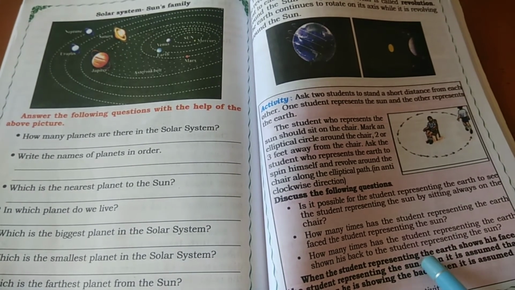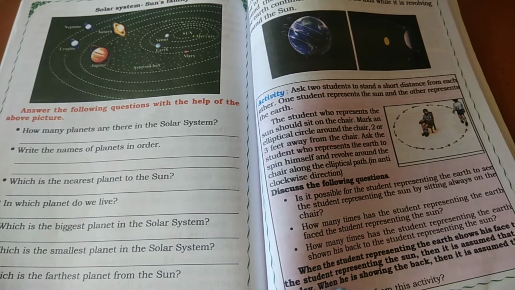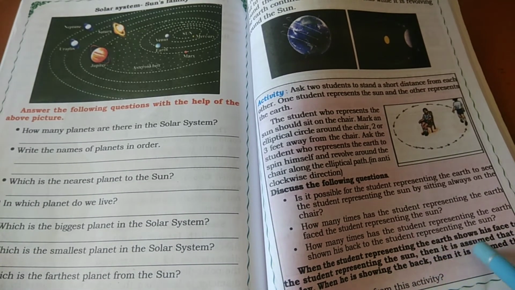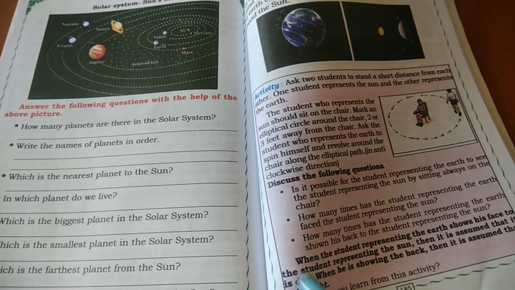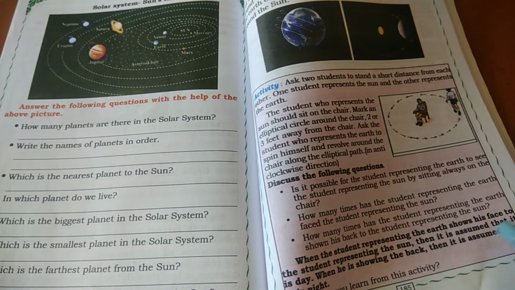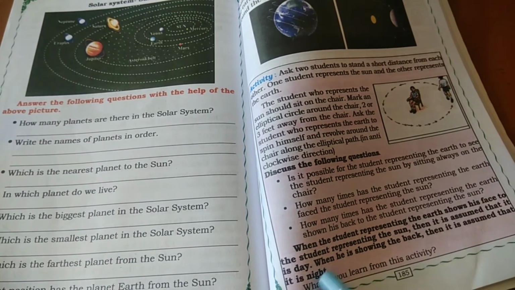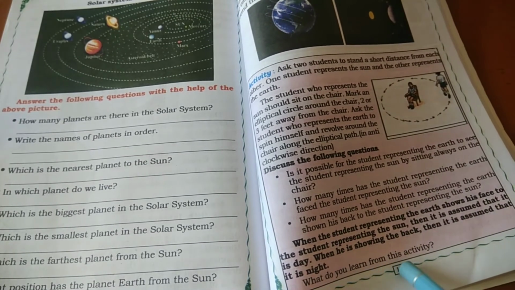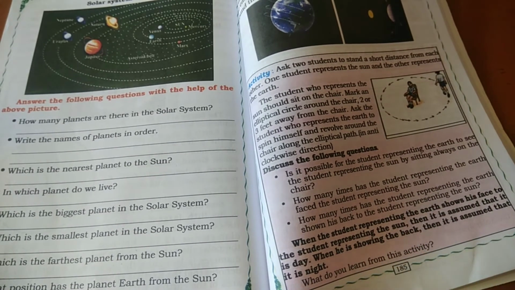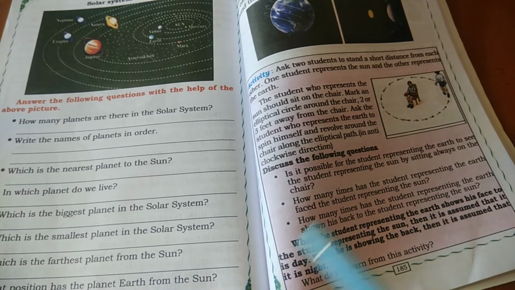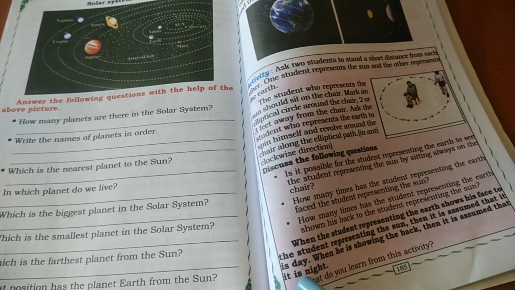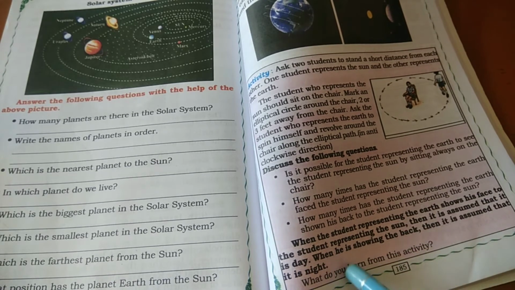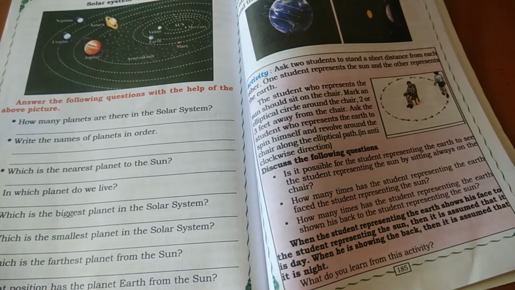Therefore, when the student representing the earth shows his face to the student representing the sun, it is assumed to be day. See children, only one time, that represents a day. When he is showing the back, it is assumed to be night. Last question: what do you learn from this activity? Tell me. Yes, we learn the day and night concept. When the student is facing the sun, that is the day. When he is showing his back, that is the night.